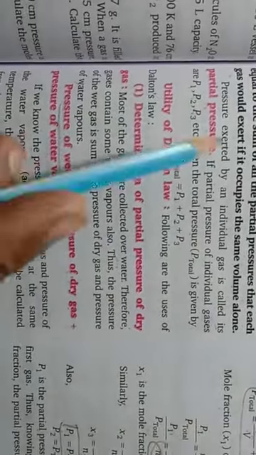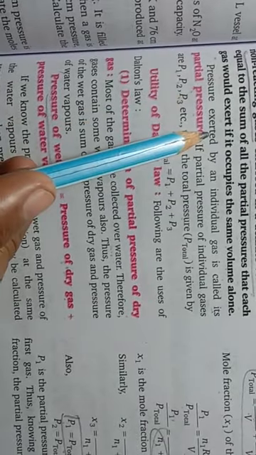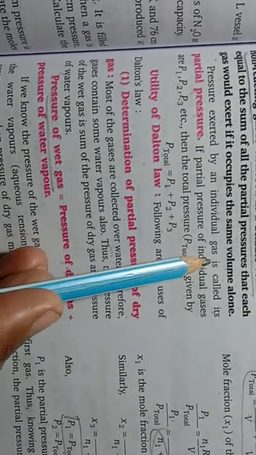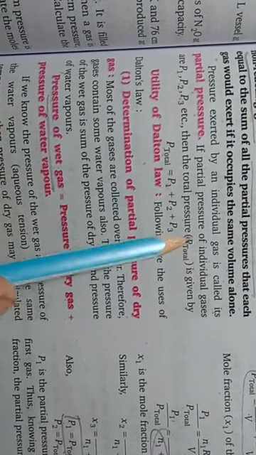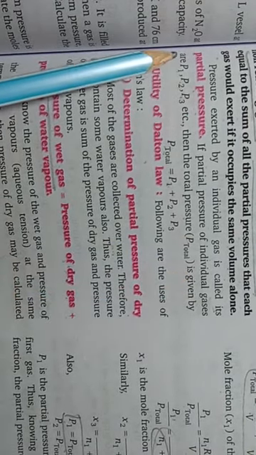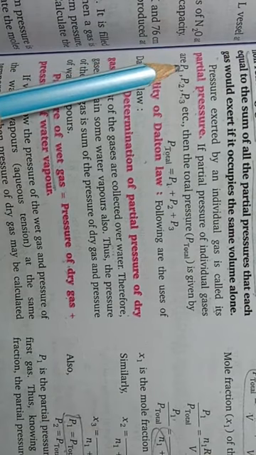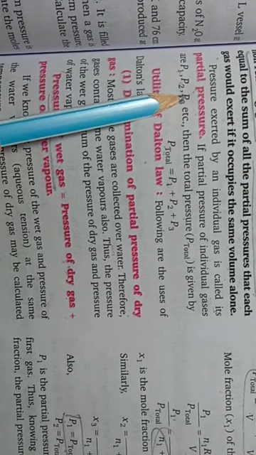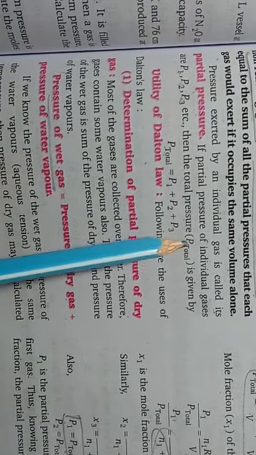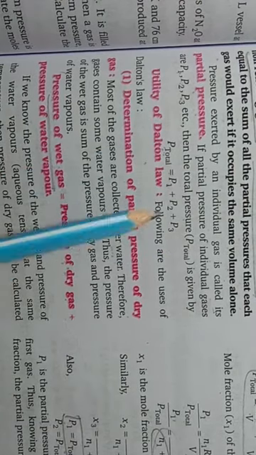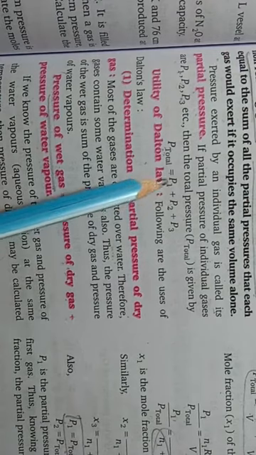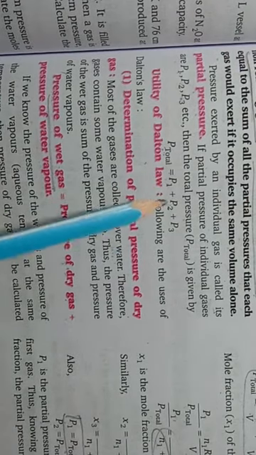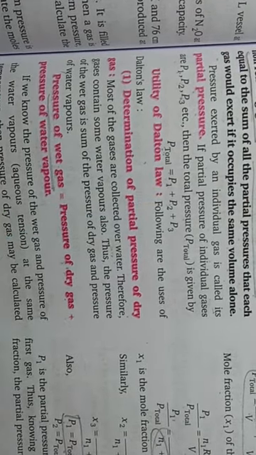As I told you already, the pressure exerted by an individual gas is called the partial pressure. And if the partial pressures of individual gases are given in terms of P1, P2 and P3, then P total will be equal to the sum of the partial pressures of the different gases, P1 plus P2 plus P3.